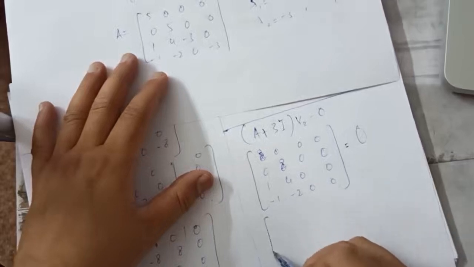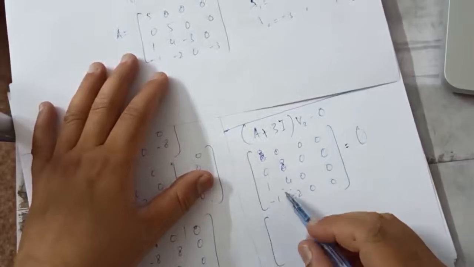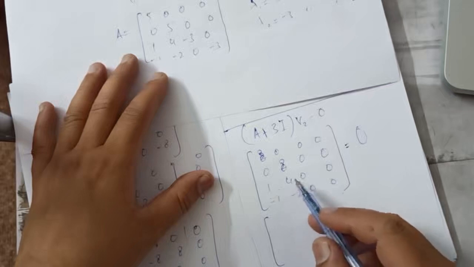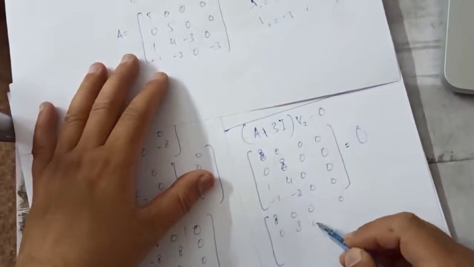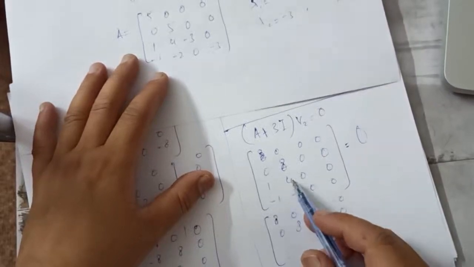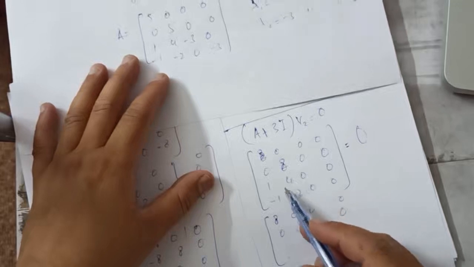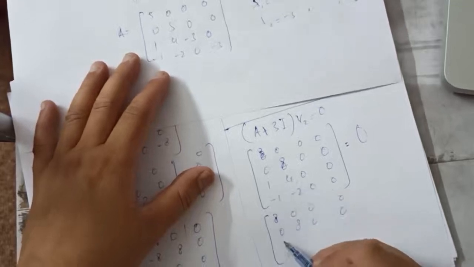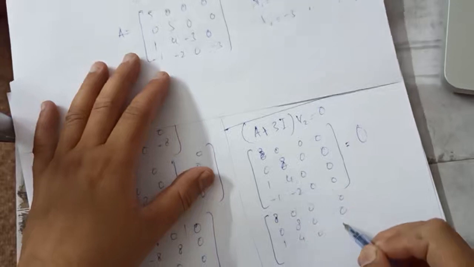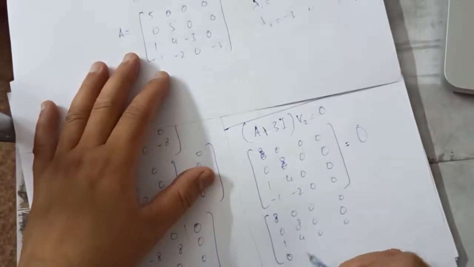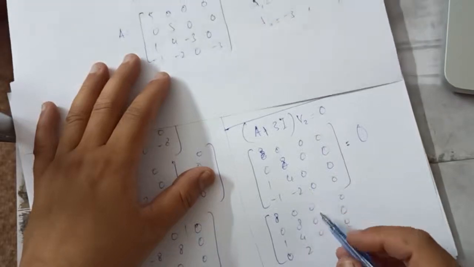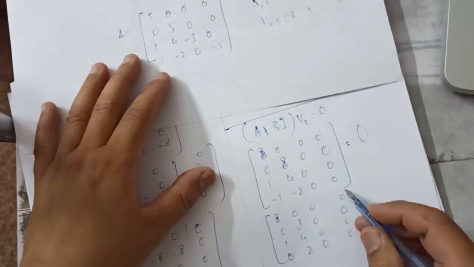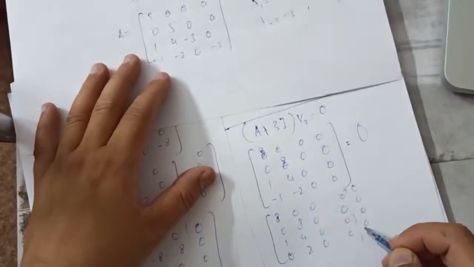If I do that, I get 1 4 0 0 again, then a 0 and a 2 here, and 0 and 0, and of course it's an augmented matrix.